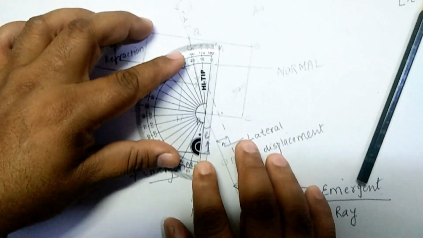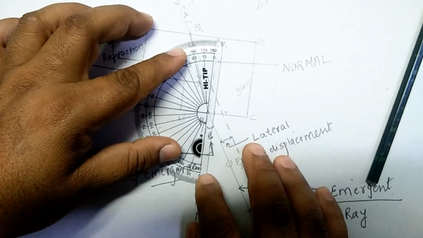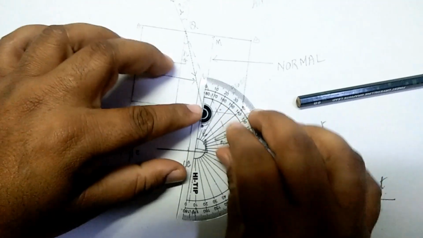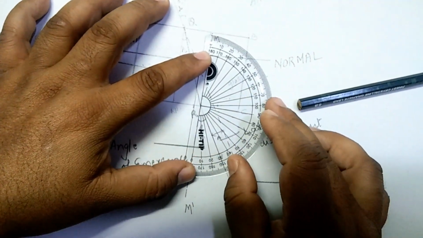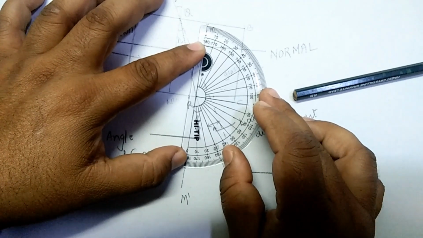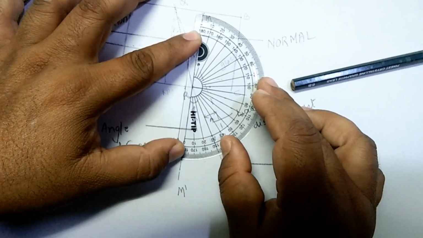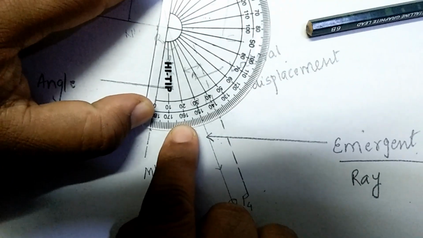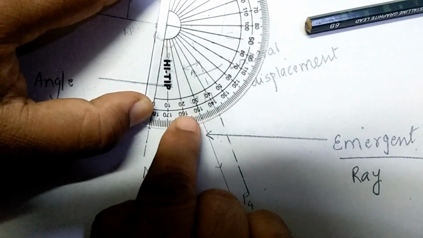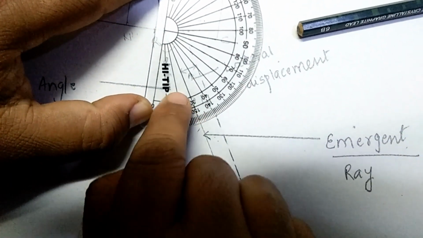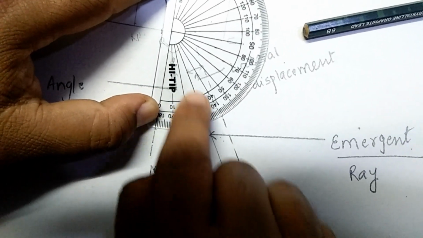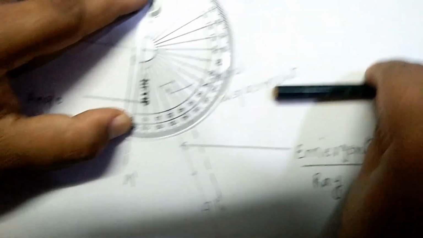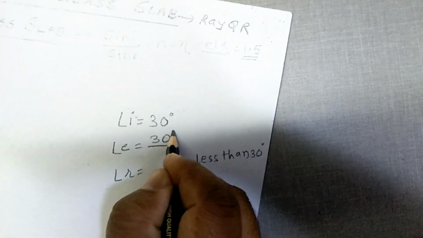Please check it out. I look at this exactly. You can find this as 30. This is coinciding with exact 30. So this angle of emergence is 30 degree for us.